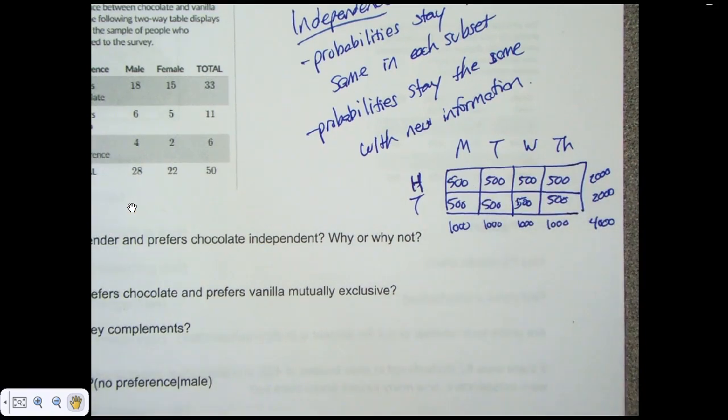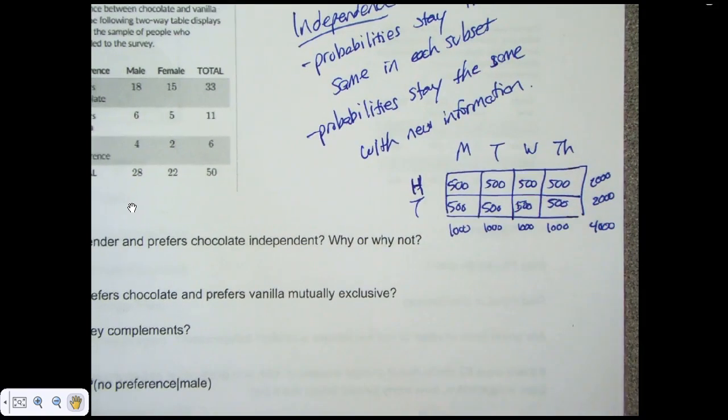Does that make sense? So this new information of, oh, we flipped the coin on a Tuesday, didn't change anything. That means those are not related, that's independent.